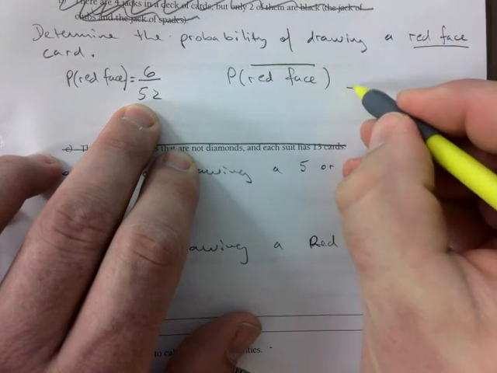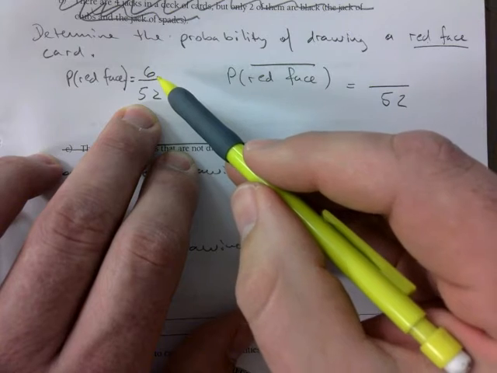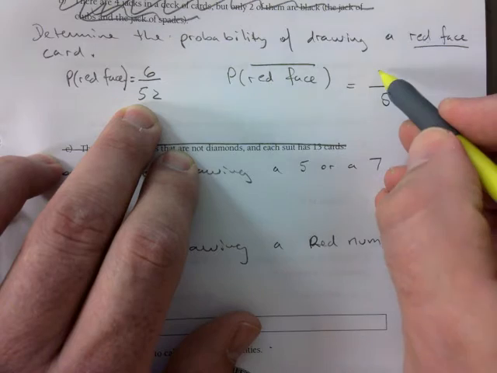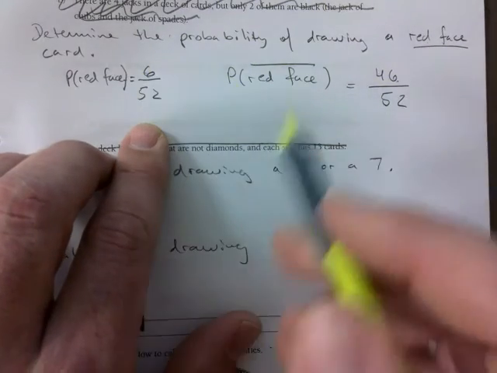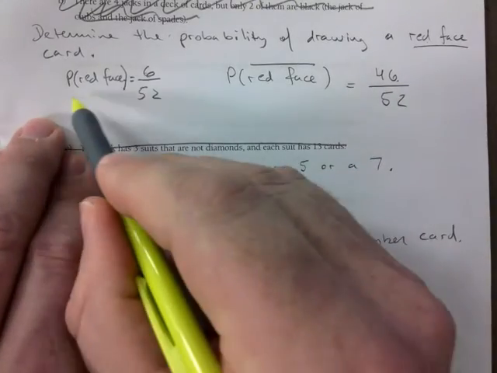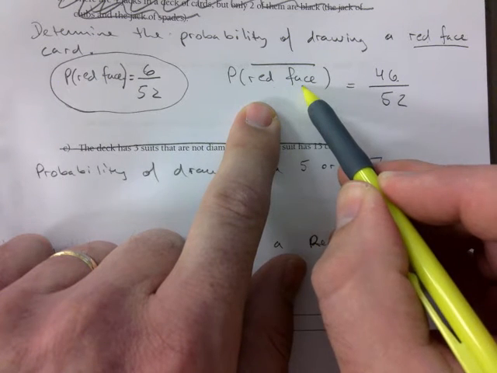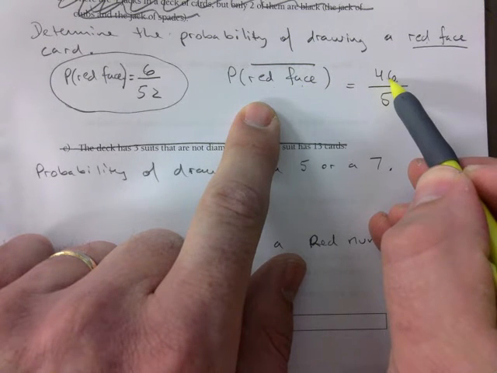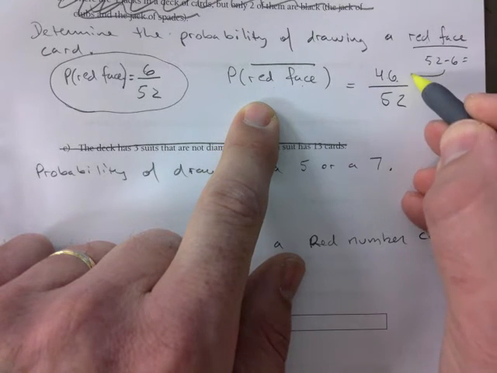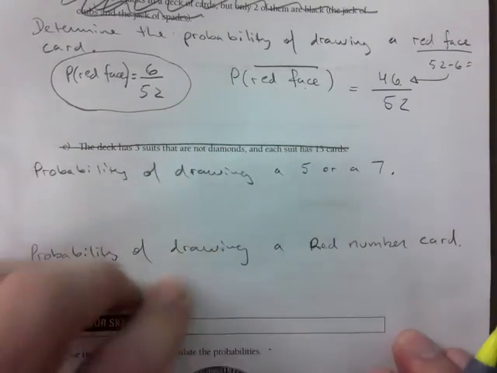What if I asked you probability of red face not? How many cards do you have that would not be red face? Can you do this in your head? 52 minus 6, right? 46. Both of them add up to 52 out of 52, right? Which is 100%. So always keep in mind that not getting a red face, there's 46 cards that are not red face. So I go 52 minus 6 essentially to get that number there. So I want you to think of like the opposite of it, okay?